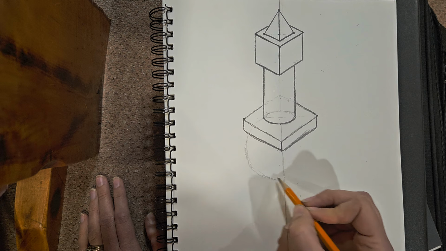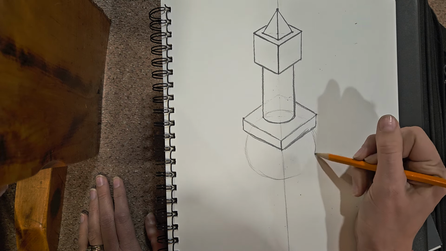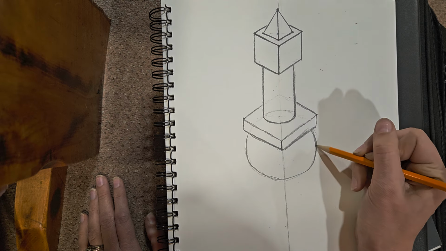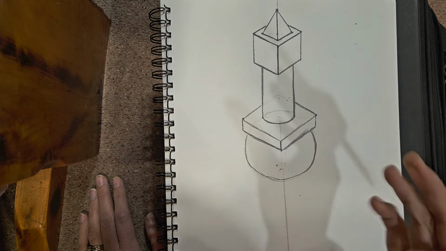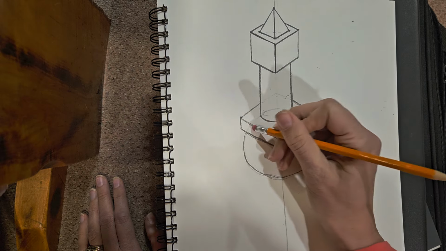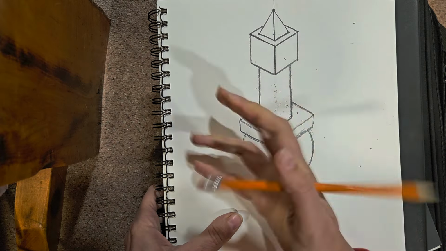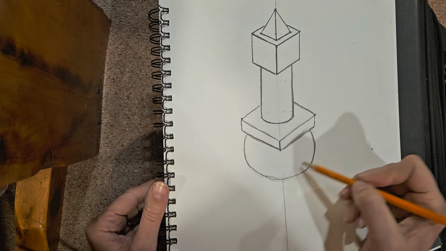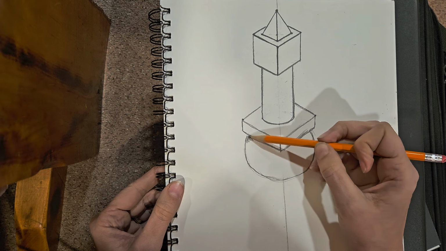Okay, but we want the bottom of our sphere rounded. So just drawing it out, it isn't going to look three-dimensional just yet, only because it's not shaded. But later, let's erase all these extra lines. When we shade this last, this is going to look more sphere-like instead of just a circle. So I guess I could shade a little bit of this now.